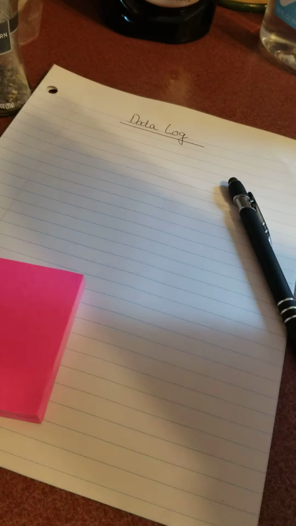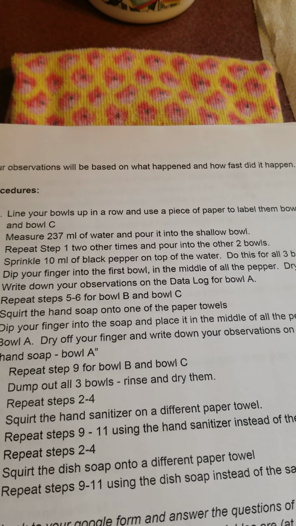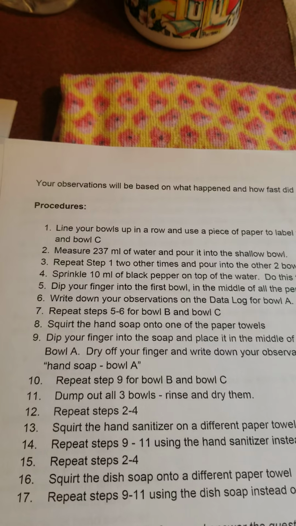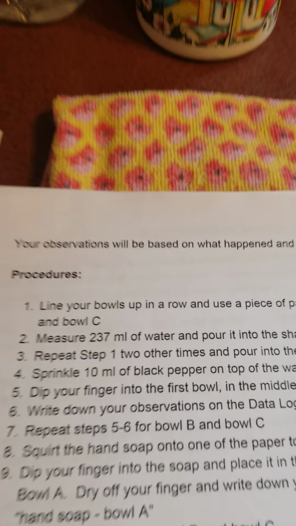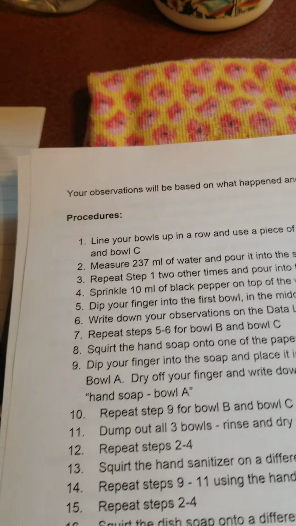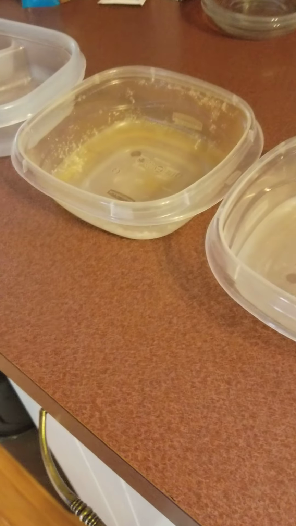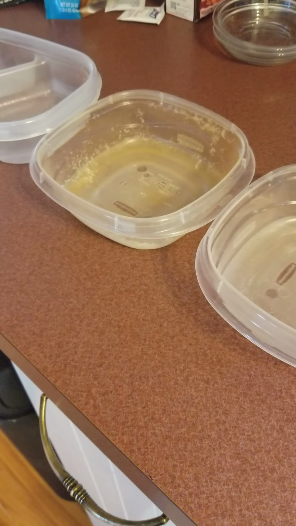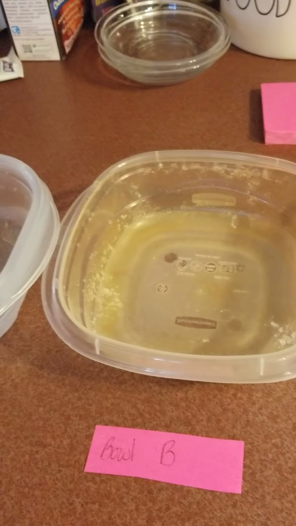My procedures. Now, procedures, everything's written down in metric. You can always go to your computer and convert, like this one is milliliters. So you can go milliliters to ounces, and that will let you know what you need. So I'm going to start out: line your bowls up in a row and use a piece of paper to label them, bowl A, B, and C. I'm going to pause while I do that. Okay, I've got them labeled. Bowl A, B, C.